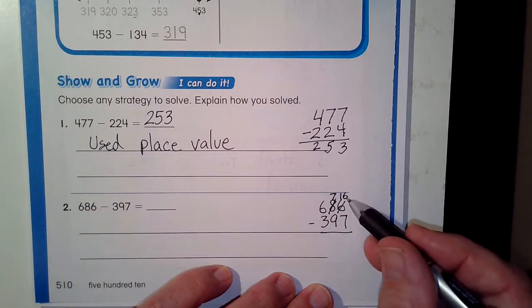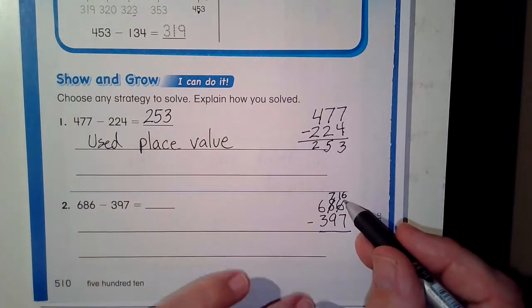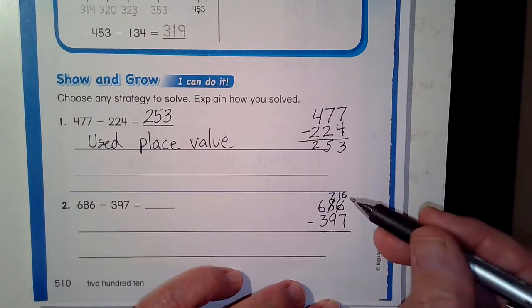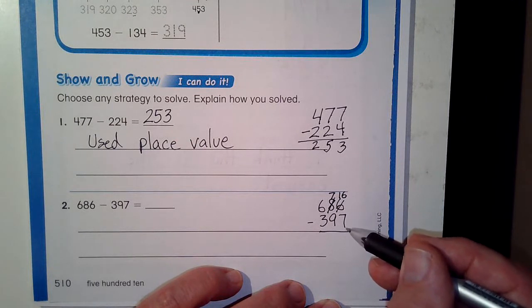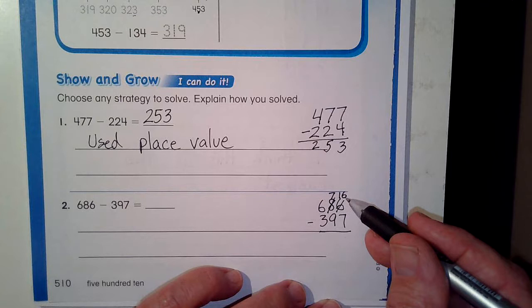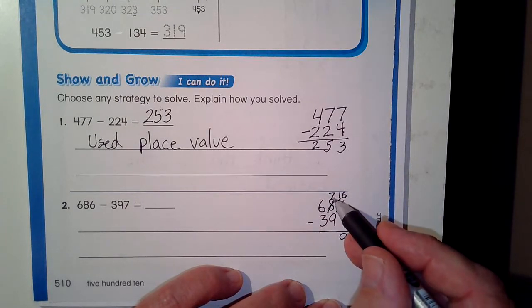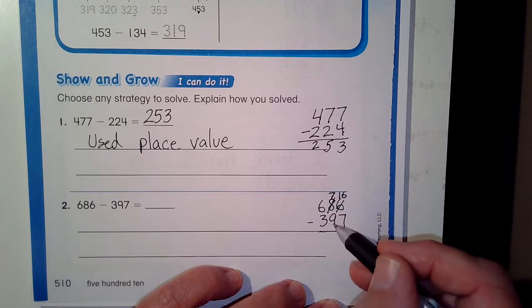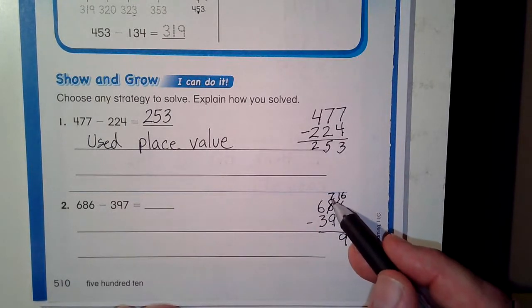All right, if I have 16, can I take away 7? Of course. 16 minus 7, if I count backwards, I get 9. If I count up from 7 to get all the way up to 16, I get 9. Okay? If I have 7, can I take away 9? No. I need to regroup.